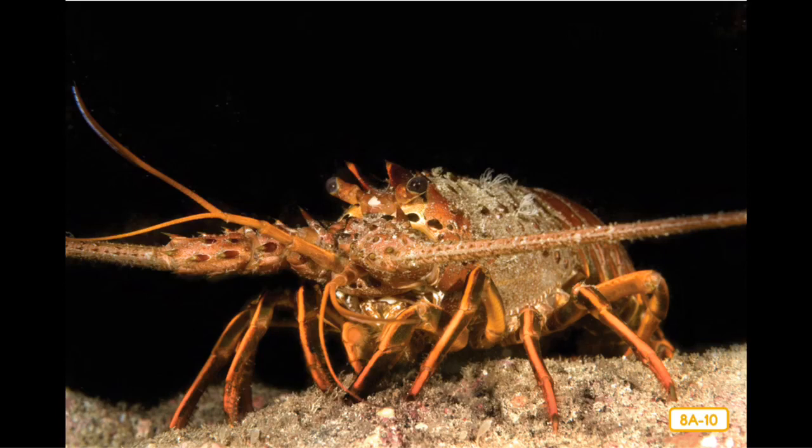I have to watch out for that lobster's claws. They are called pincers, and they're very strong. The lobster uses them to defend itself against its prey and to catch and crush its own food. Lobsters are carnivores. They eat fish, worms, and other shellfish. I'm going to move out of the way of this lobster before I get squeezed.